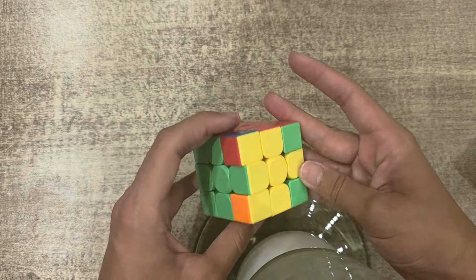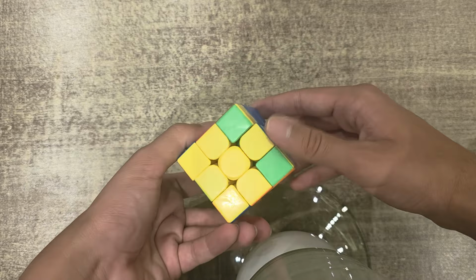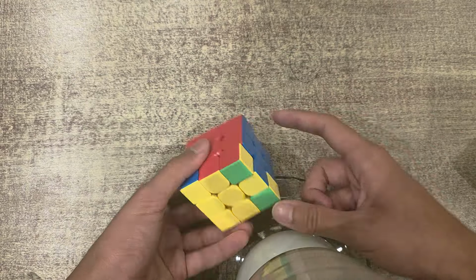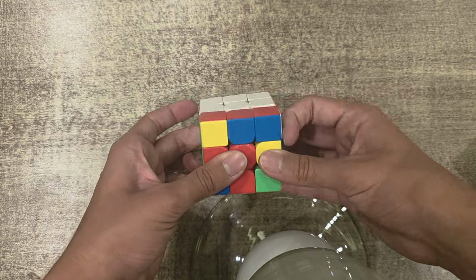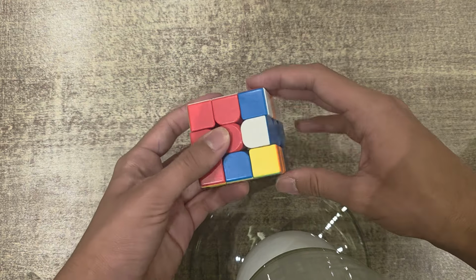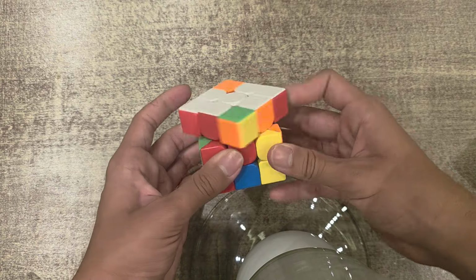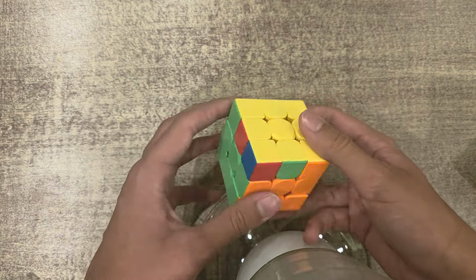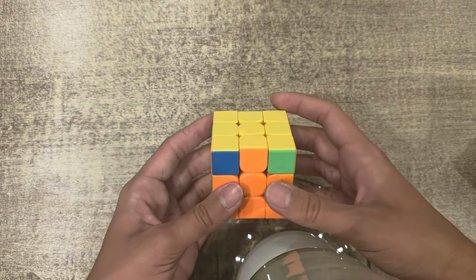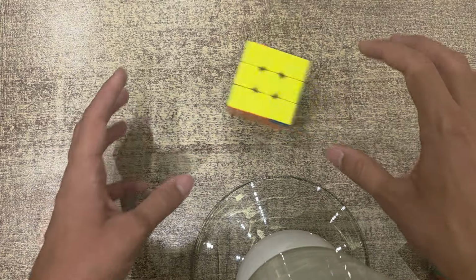Then I have to do corner orientation. I see I have 2 twisted corners, so I'll just go, and then I'll have to do PLL afterwards, which I'm going to talk about right now.